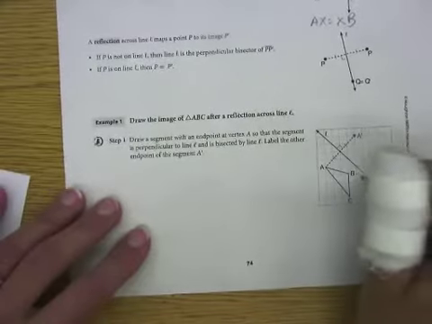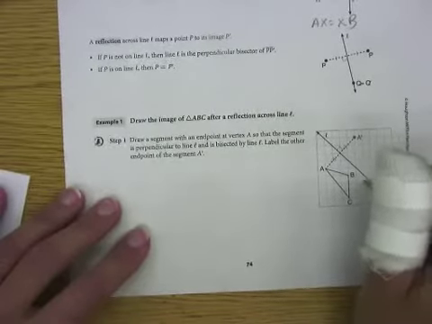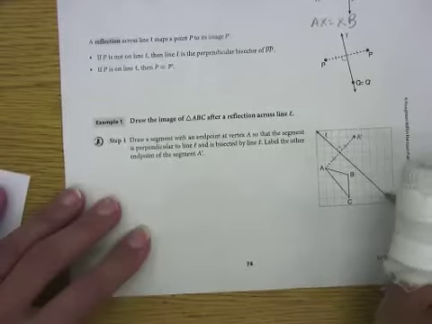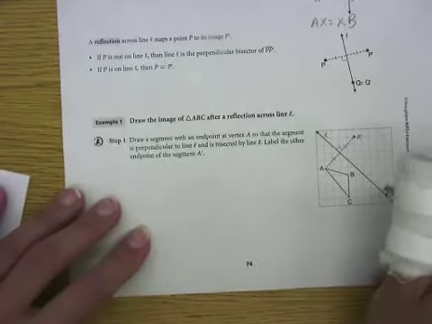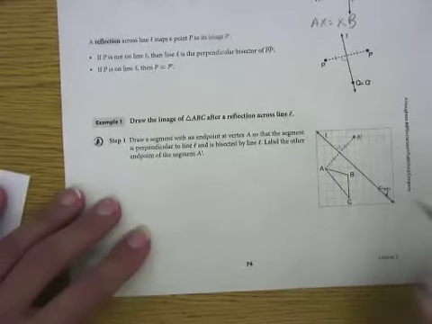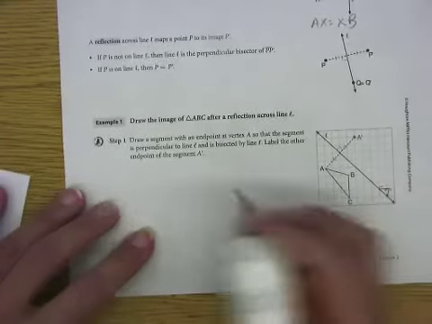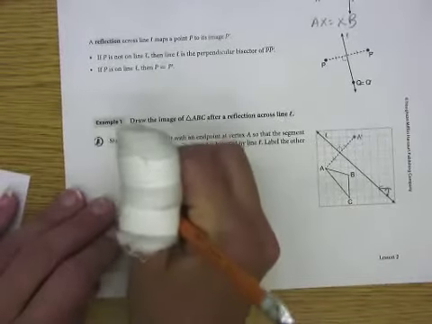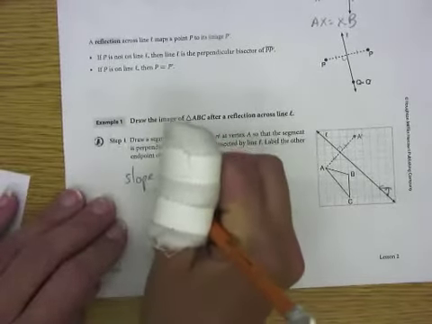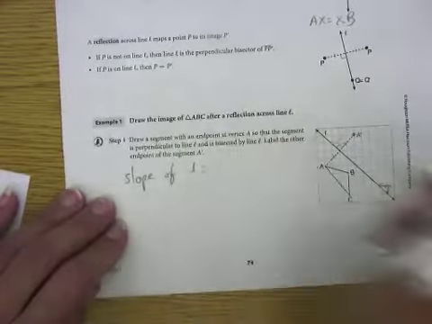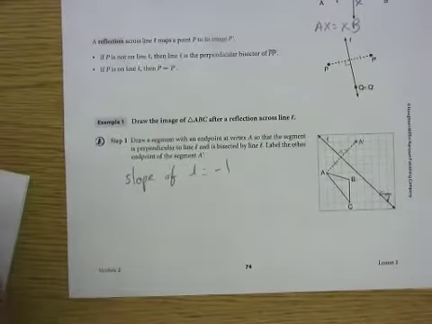And what it means is that, let's notice that line L has a slope of -1, because every time I am rising one, let me start over here, every time that I'm rising one, I'm running -1.